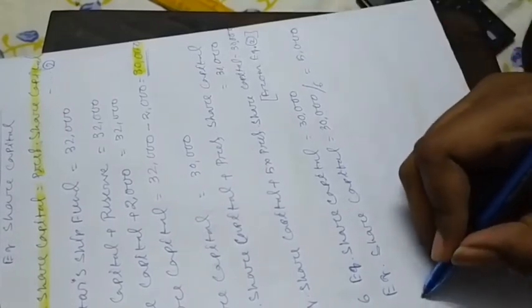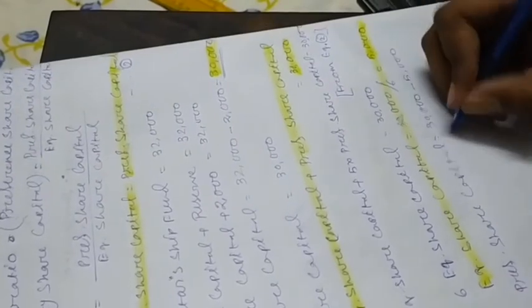So here the value of equity share capital is 5,000, and we can also find the pref share capital. It is just 30,000 minus 5,000, because the sum of equity share capital plus pref share capital is 30,000. So if equity share capital is 5,000, the pref share value is just 25,000.